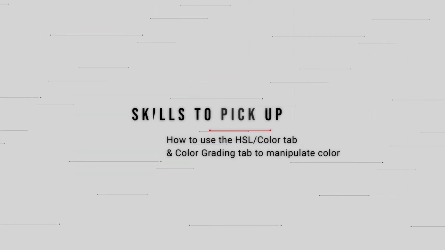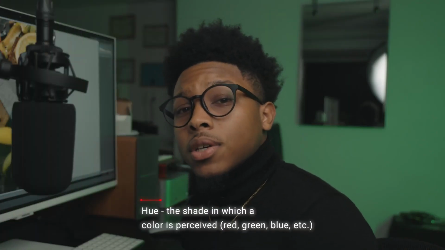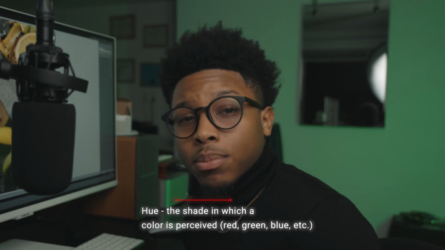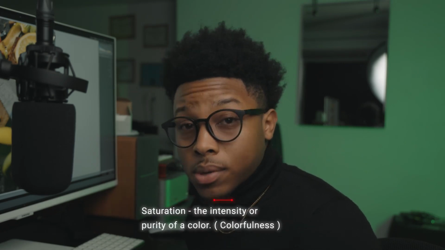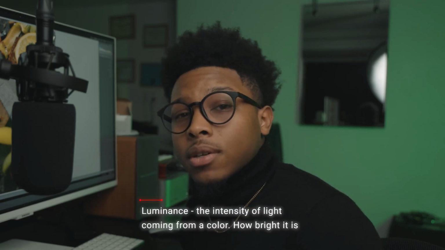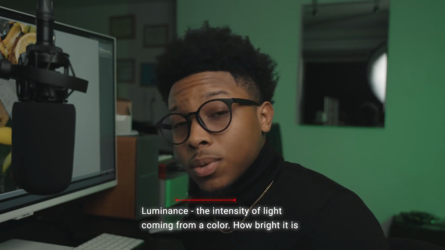So what is HSL? HSL means hue, saturation, and luminance. The hue is going to be the shade of that color, so if it's red, green, blue, yellow, etc. Saturation will be the intensity or the purity of that color, right? And then luminance is going to be how bright that color is, okay? So that's what HSL means.